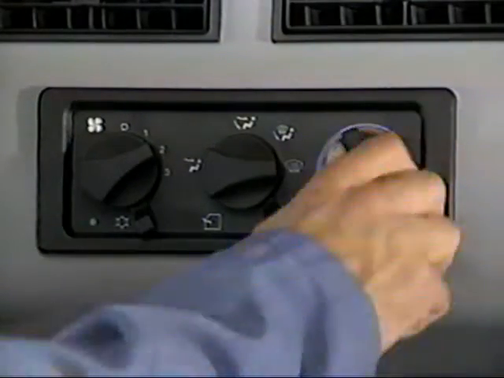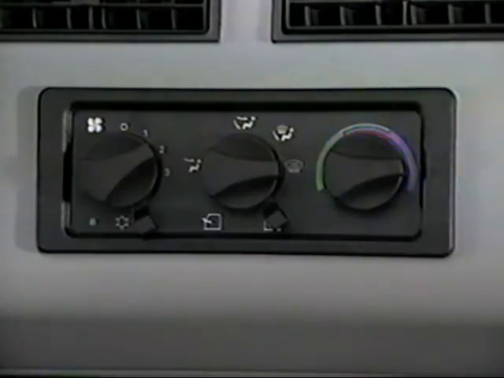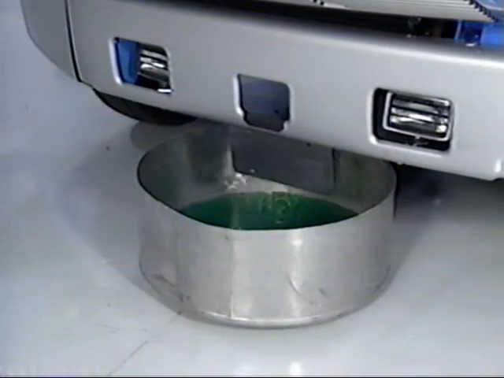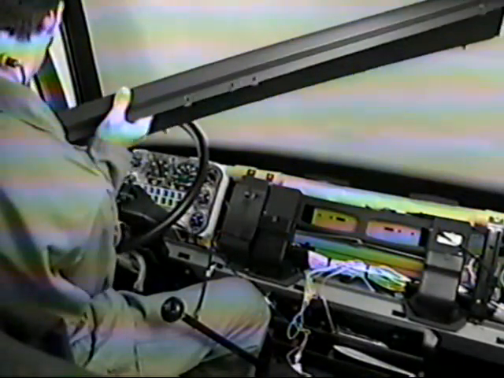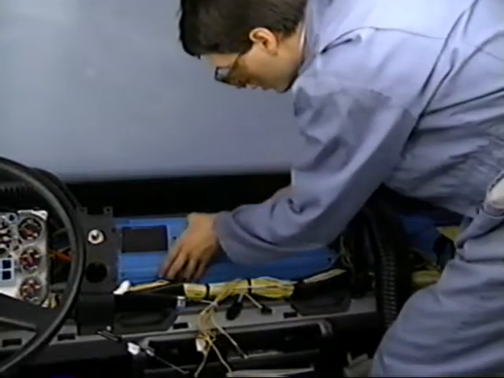To remove the heater core, first set the temperature control on the dash to its warmest setting and drain the cooling system coolant. Then remove the dash access covers and dash top to gain access to the heater AC unit. Remove the ducting to gain access to the heater core AC evaporator coil housing cover. Remove the cover.